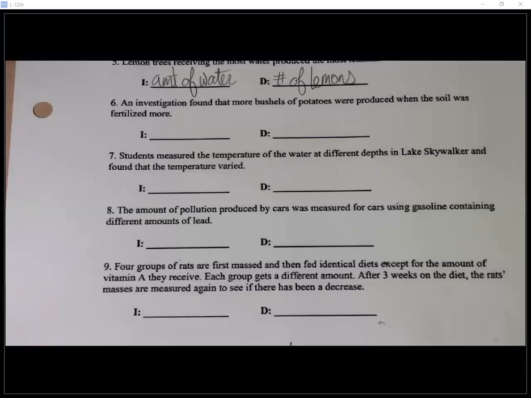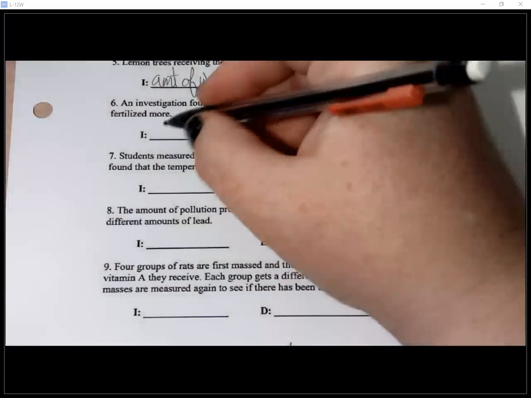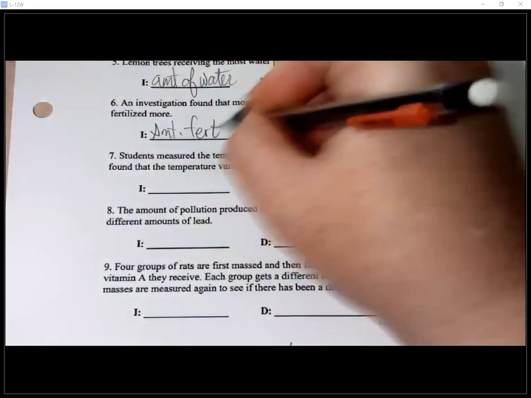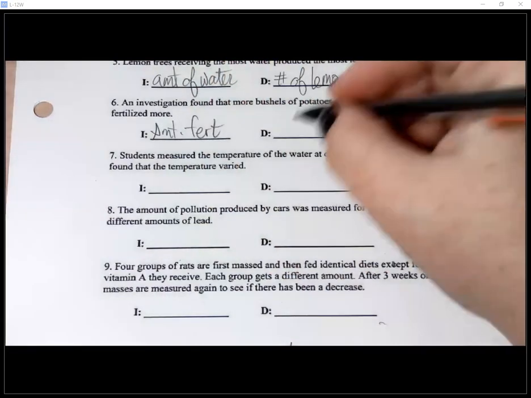Which one makes sense? The first one or the second? I'll take your silence as a vote for the first one. Yes, doesn't the number of potatoes I got depend on how much fertilizer the plant got? That makes so much more sense. So independent would be fertilizer, and then the dependent was the number of potatoes.